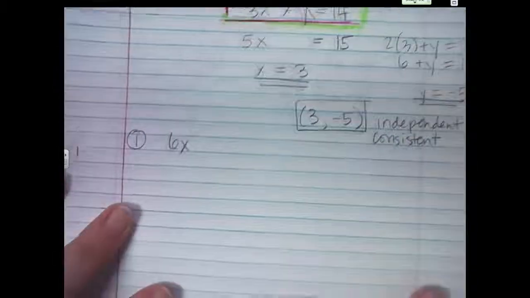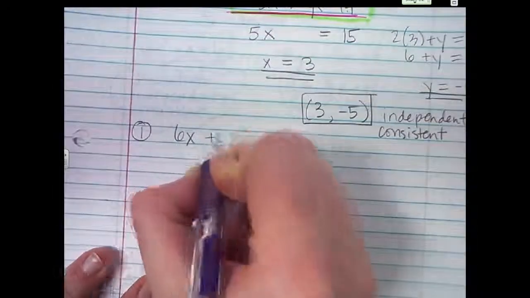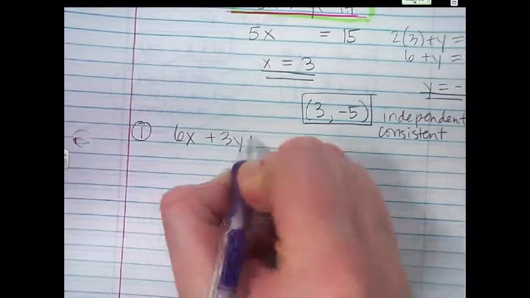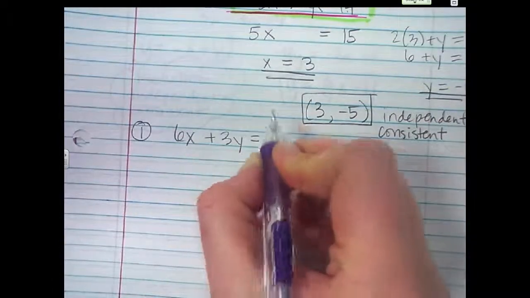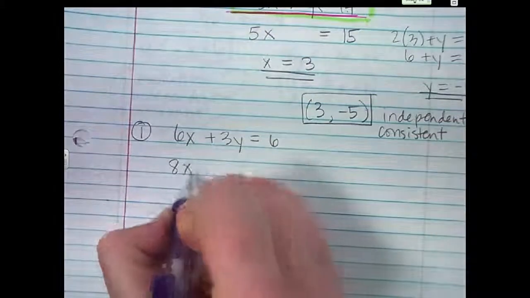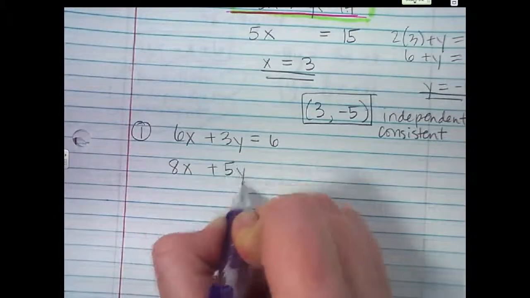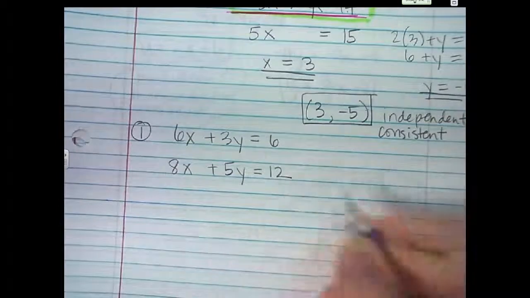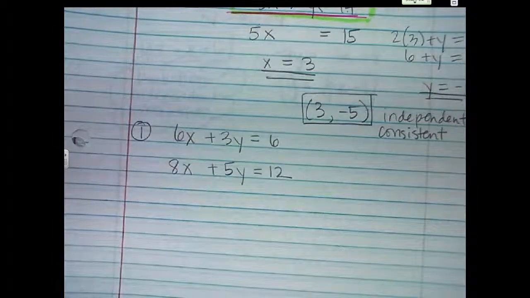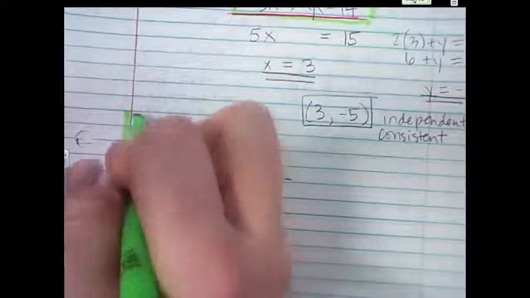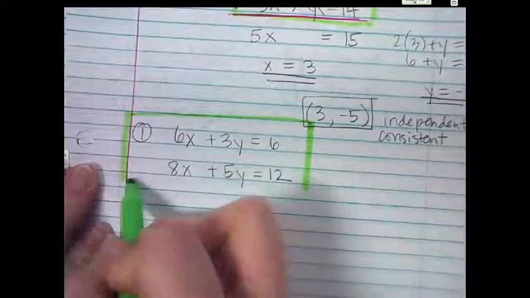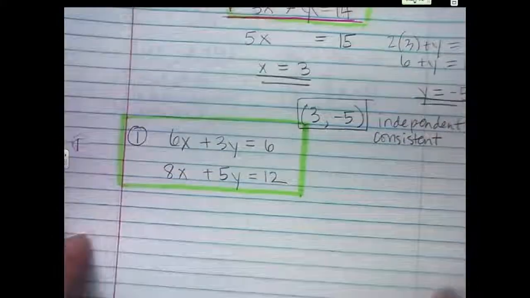So this is where it gets to where you have to do a little bit more than just add straight down. I know, crazy. Wait, why can't I just add it? So before you add straight down, you want to make sure you can eliminate one of the variables. And so you can't eliminate one, so we have to create that elimination.